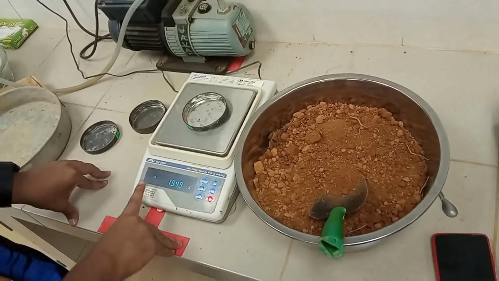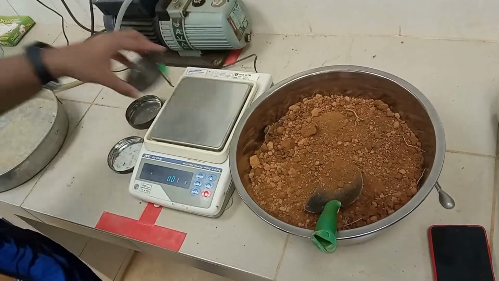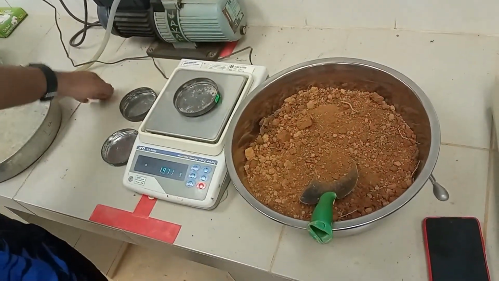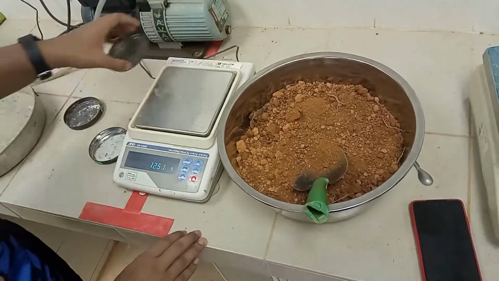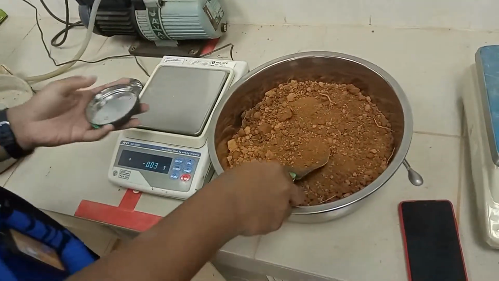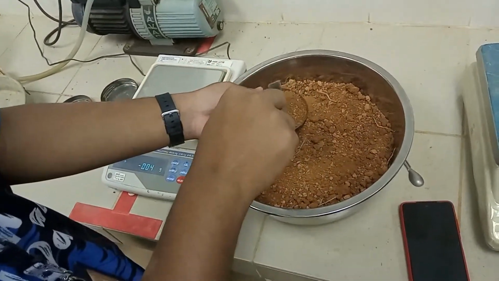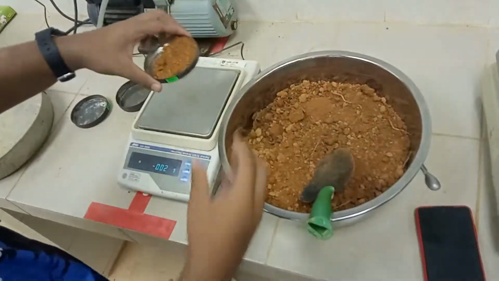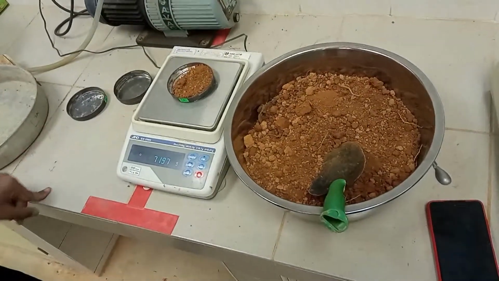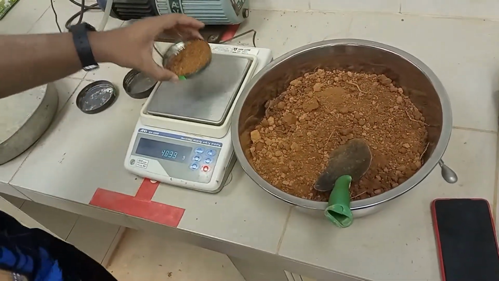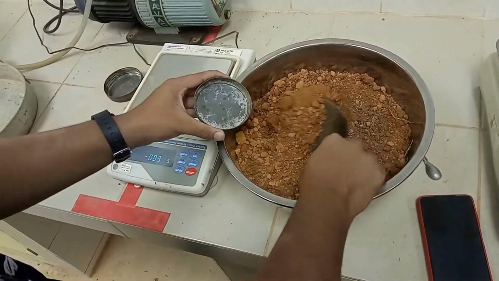And then we take the reading of the weight. Repeat this step for the second and third cans. Then we take the soil sample into the empty can, and then we weigh the can plus soil sample and take the reading. We need to repeat this step for the second and third cans.